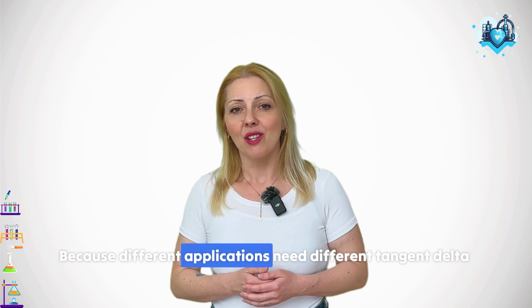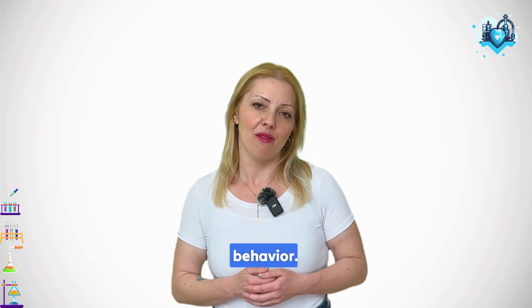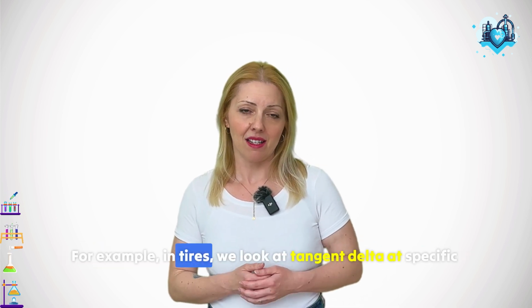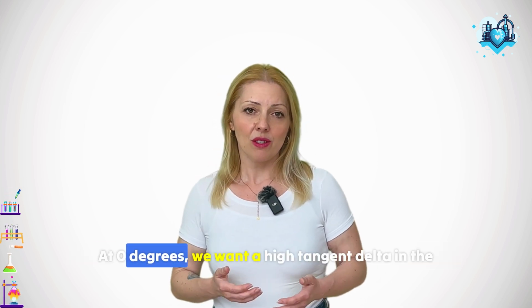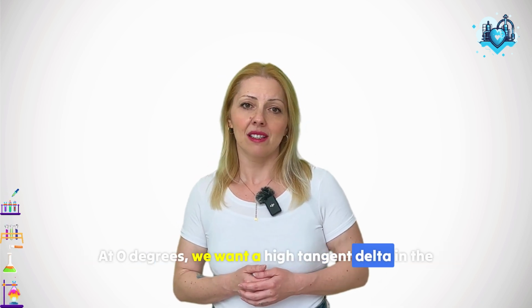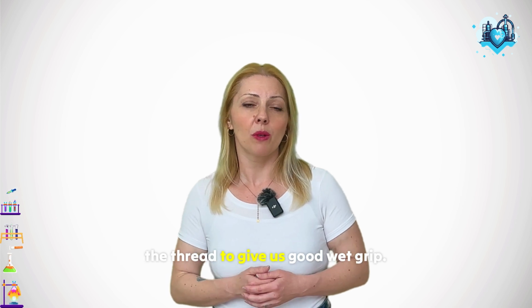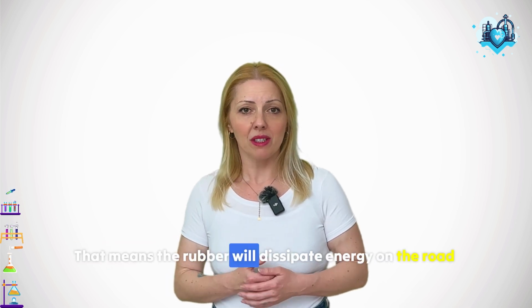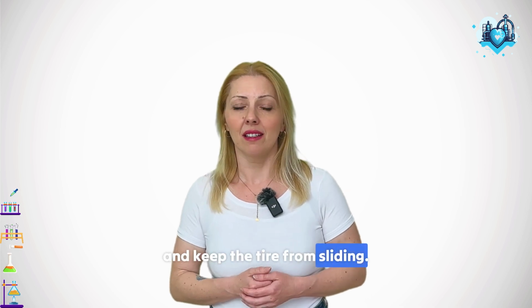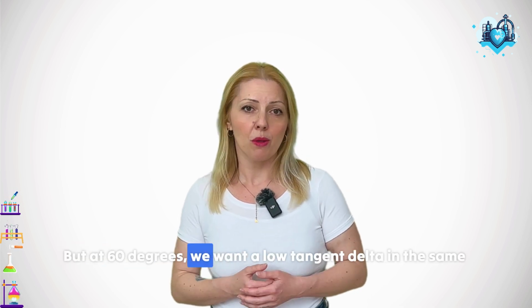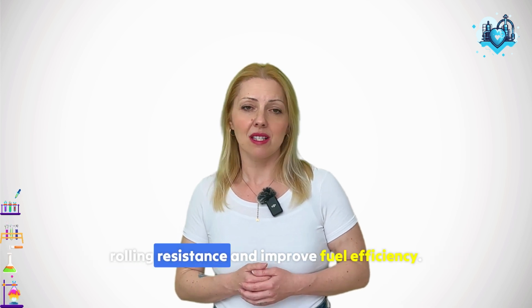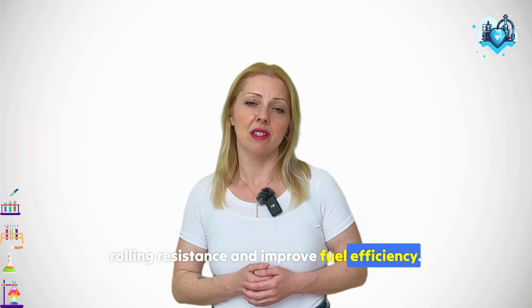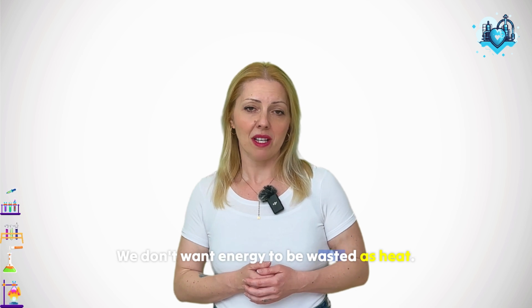Because different applications need different tangent delta behavior. For example, in tires, we look at tangent delta at specific temperatures. At 0 degrees, we want a high tangent delta in the tread to give us good wet grip. That means the rubber will dissipate energy on the road surface and keep the tire from sliding. But at 60 degrees, we want a low tangent delta in the same rubber to reduce rolling resistance and improve fuel efficiency. We don't want energy to be wasted as heat.